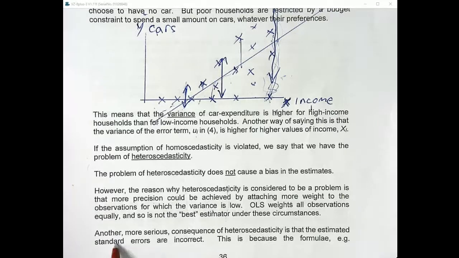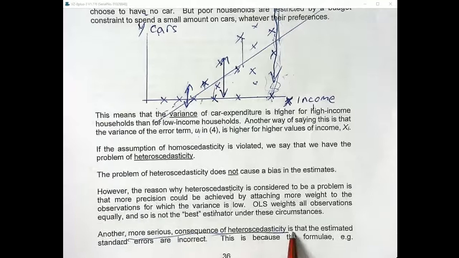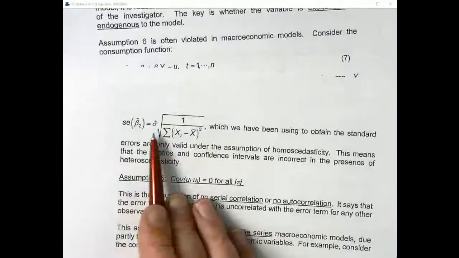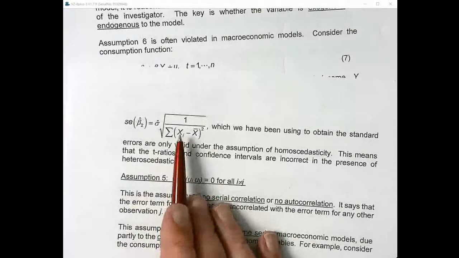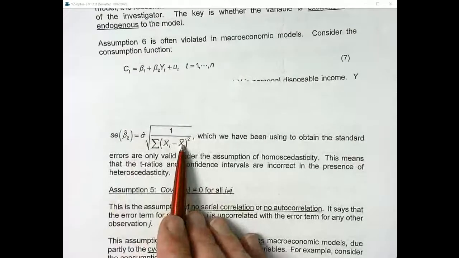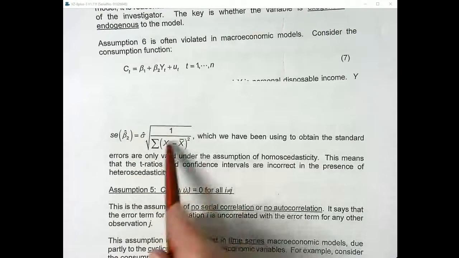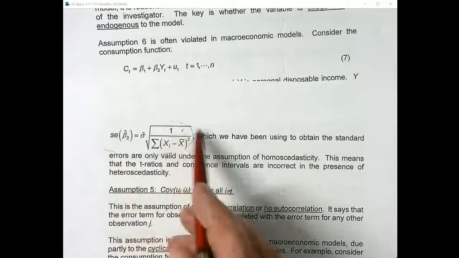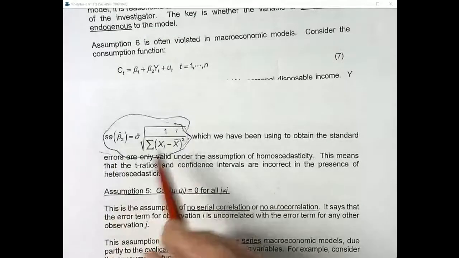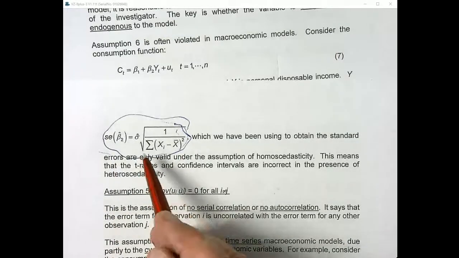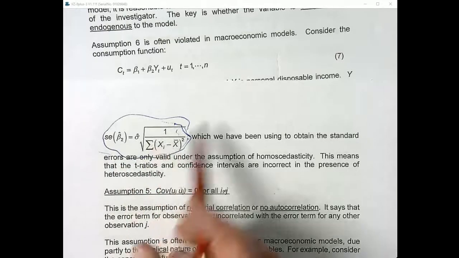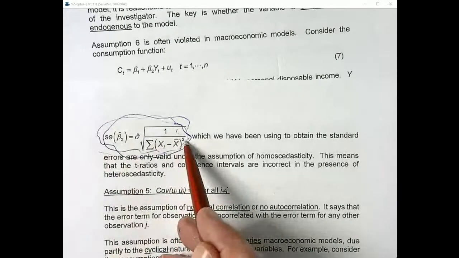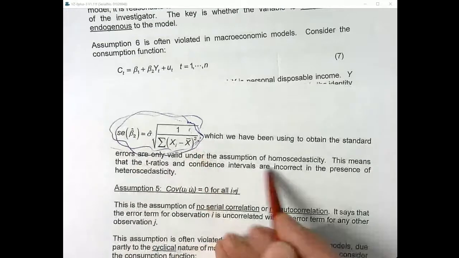So a more serious consequence of heteroscedasticity is this: the estimated standard errors are incorrect. This is because the formulae, for example, this formula here that we used to work out the standard error, this is the formula that we've been using to work out the standard error of the slope in simple regression. Well, this formula is derived, if you look up the derivation of this formula, there's no need to, but I'll just tell you, this formula is derived on the basis of homoscedasticity.